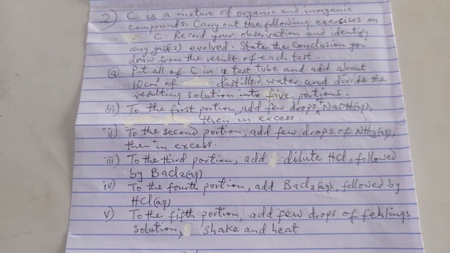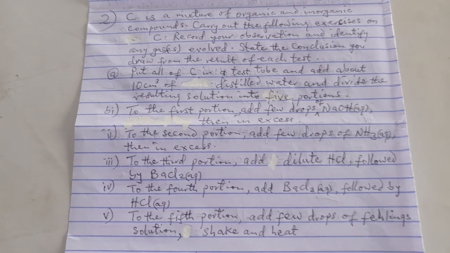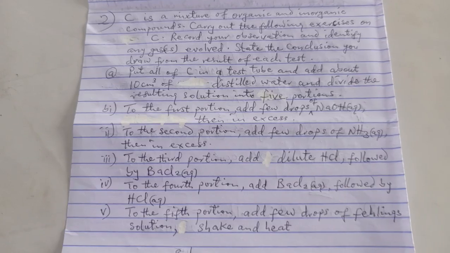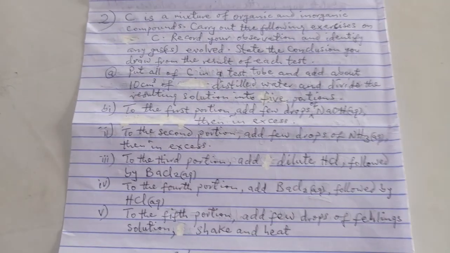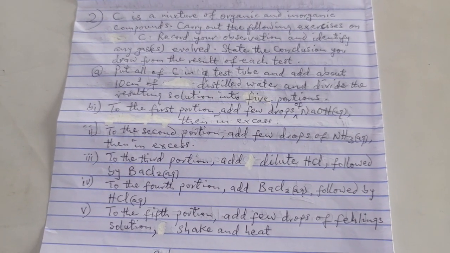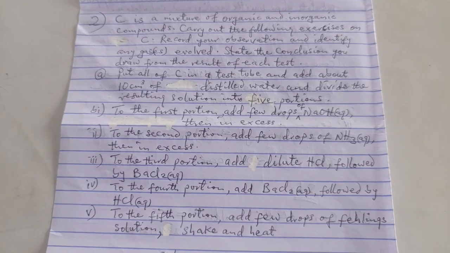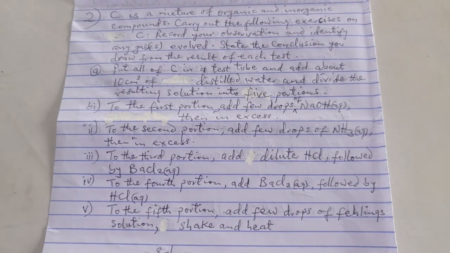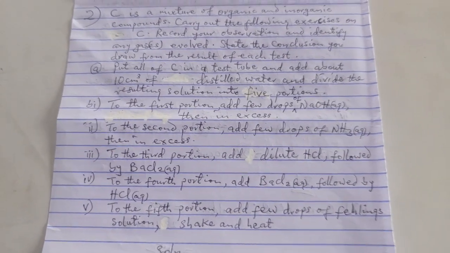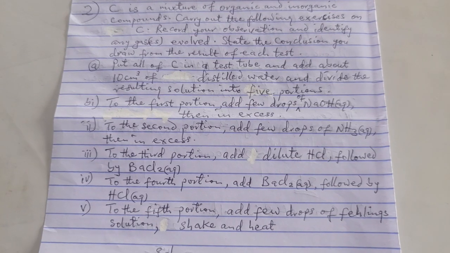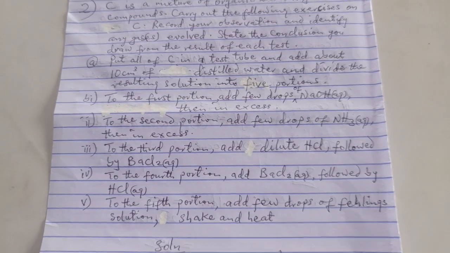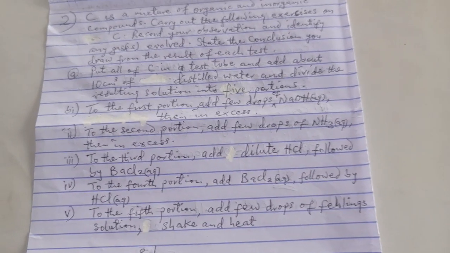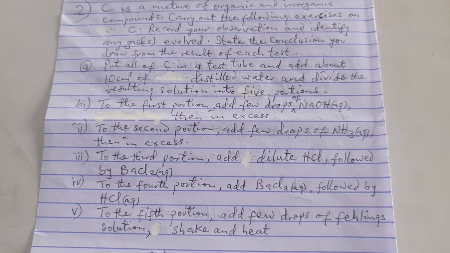chemistry practical question 2. Okay, so in solving this problem, what you need to know is about the reagents. They have told you that C is mixed with 2 substances. One is organic, one is inorganic. Now, for all the tests they ask you to carry out, you need to know which reagent you can use to test which ion.